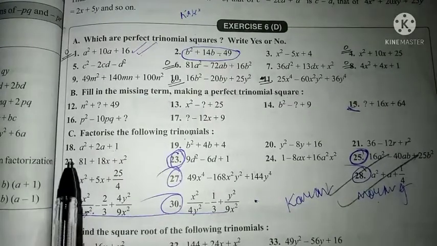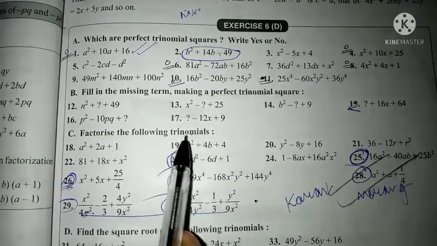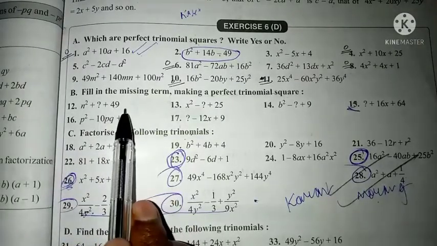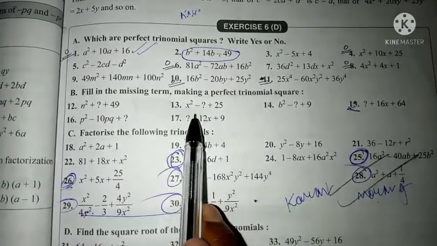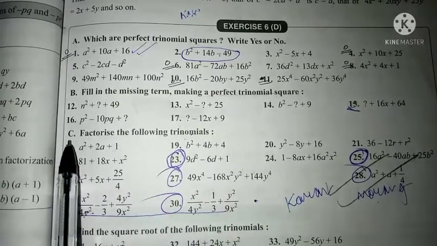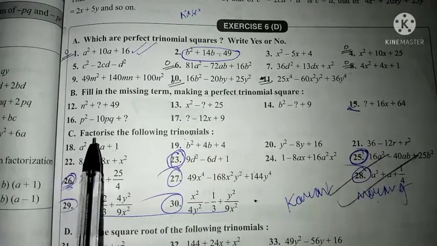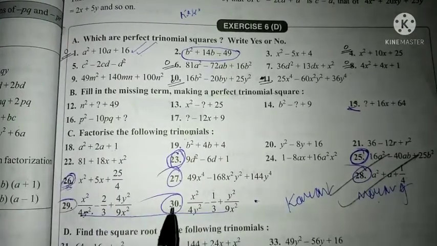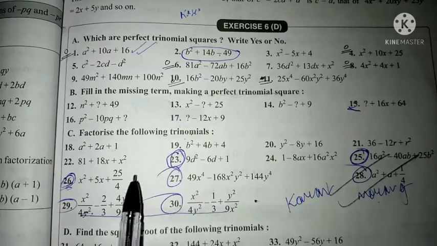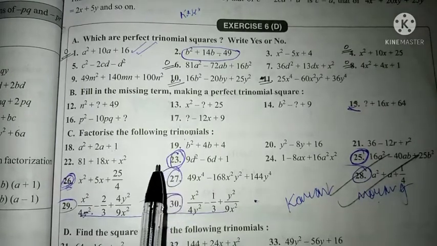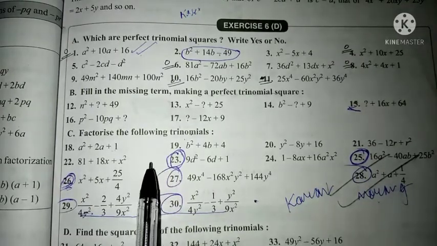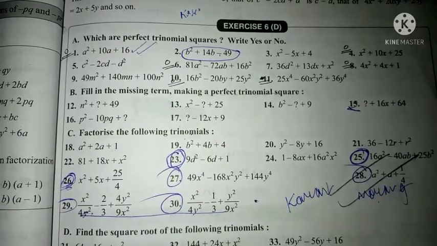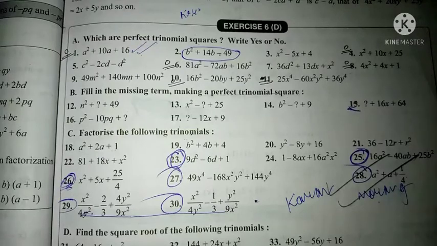Now we are going to discuss part C, factorize the following trinomials. From here I have solved a few questions, and the remaining questions are given as homework, try to solve them by yourself. Now see here, from 18 to 30 we are given trinomials and we are asked to factorize. Here as well the same thing will apply, either the a plus b whole square form or the a minus b whole square form. Now see how to solve this part.